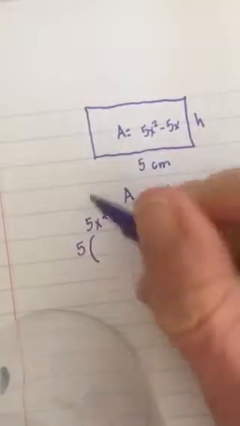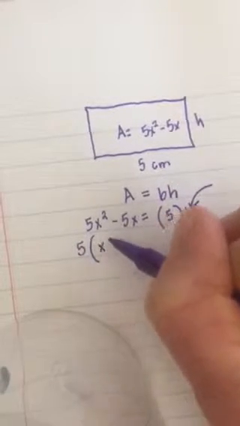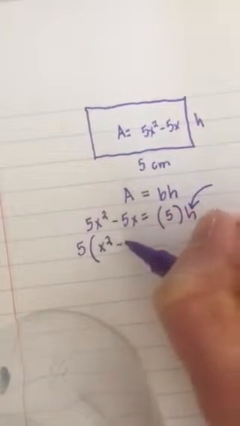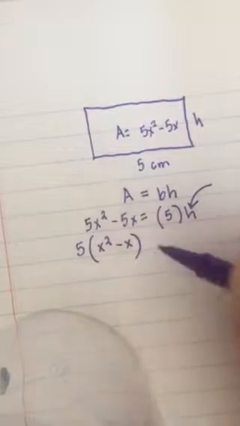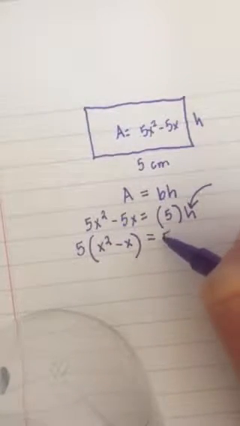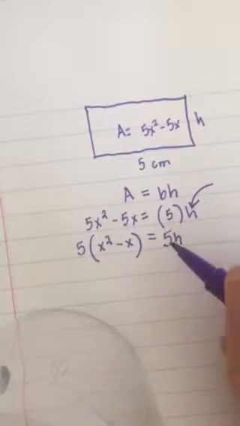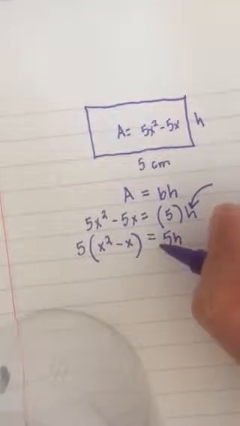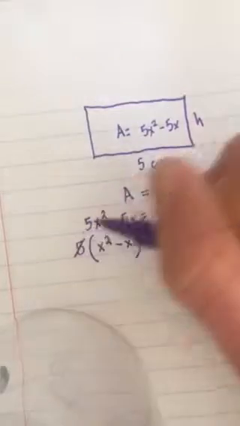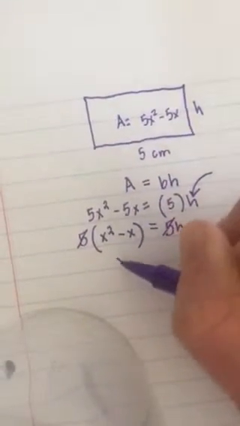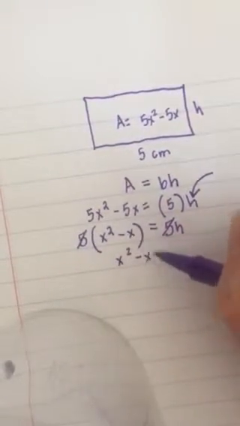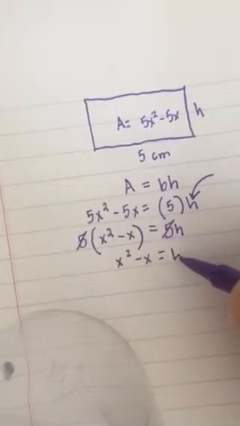So we factored a 5 out of this, and we're left with 5 times x squared minus x. That's going to make the problem a little bit easier, and then we have 5h over here. Now, we need to get h alone. If we divide both sides of this problem by 5, we're simply going to eliminate the 5's, and we're going to have x squared minus x equals h.